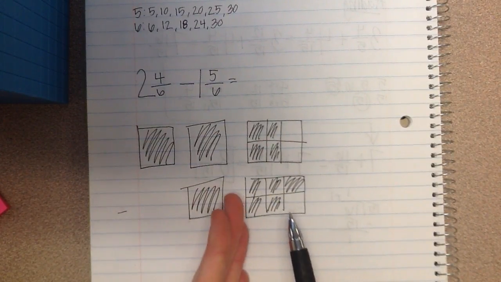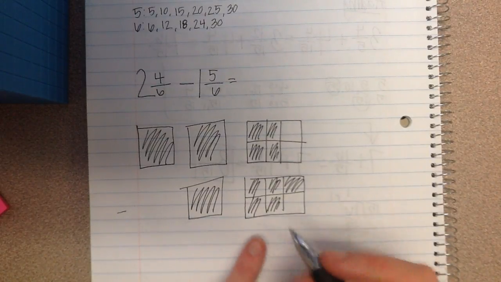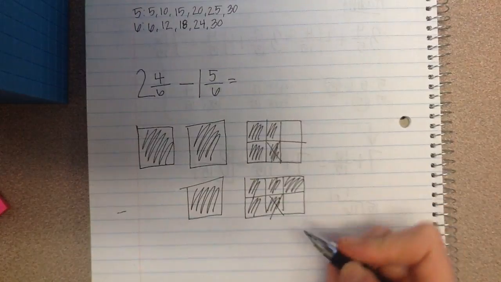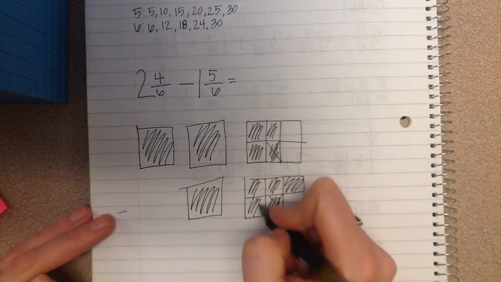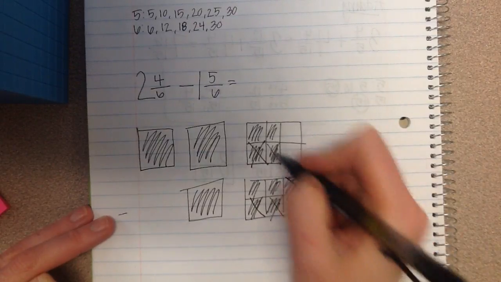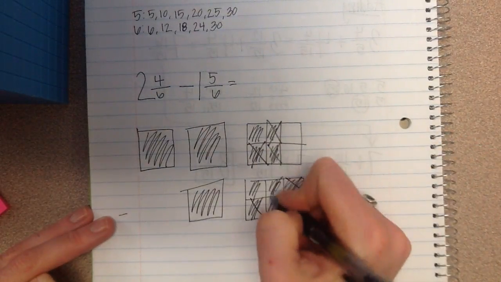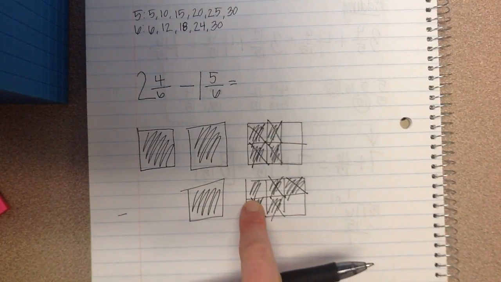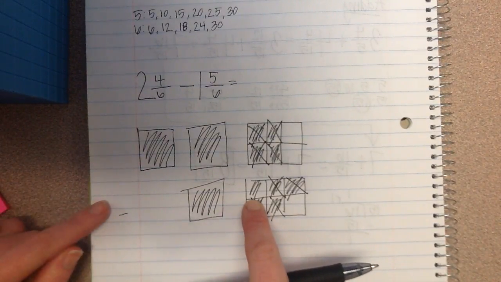We always start with the fraction part. I can't take, if I take 1, let me get a bigger one, 2, 2, 3, 3, 4. Oh my goodness, I have 1 left, but I don't have any to do.